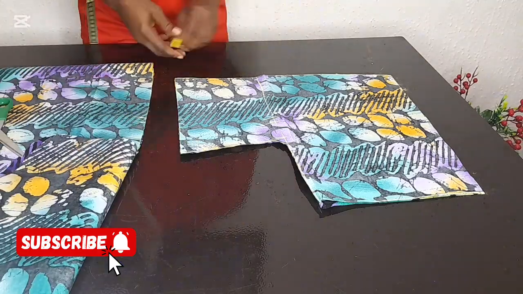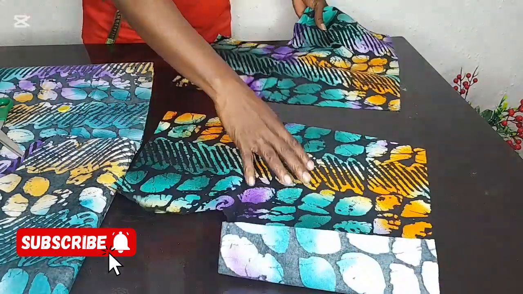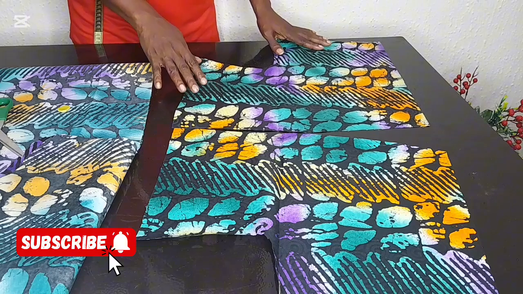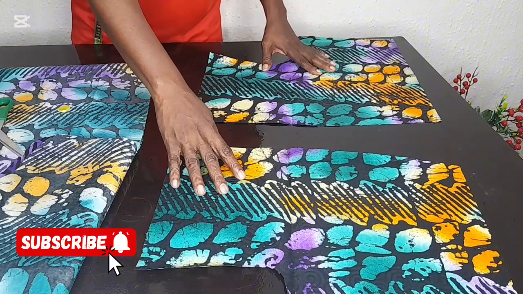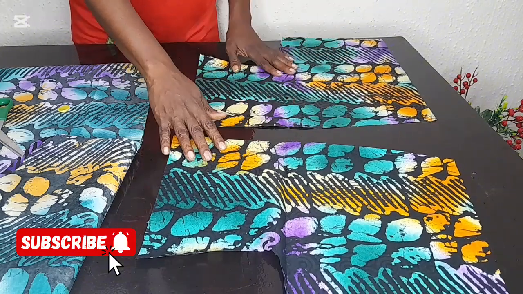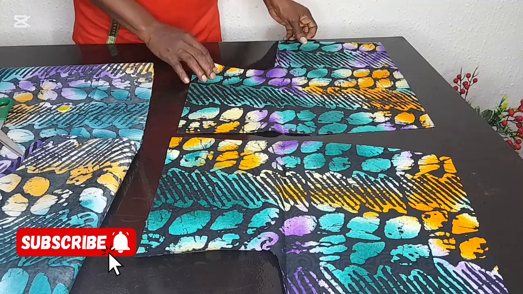So I'm done with the front. This is how it looks. You're going to be having 2 pieces at the front. We are still going to be attaching something at the front.